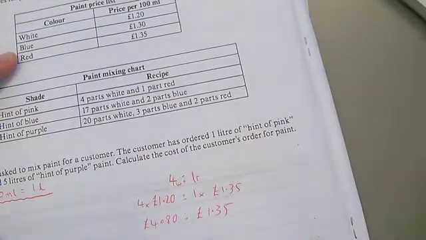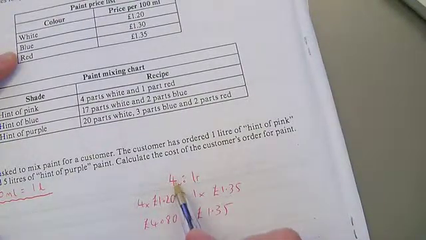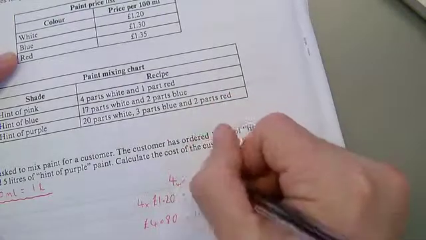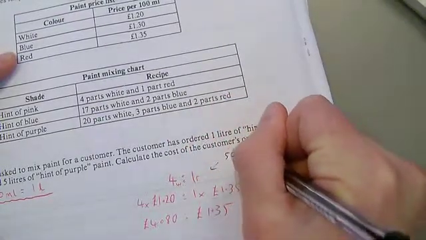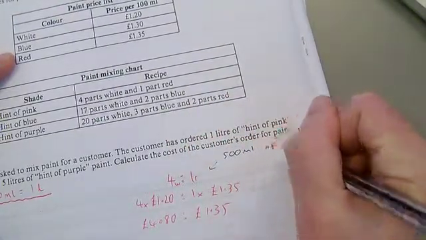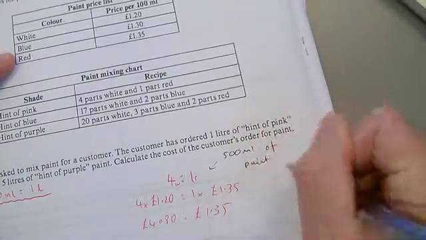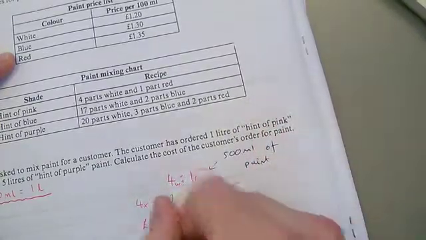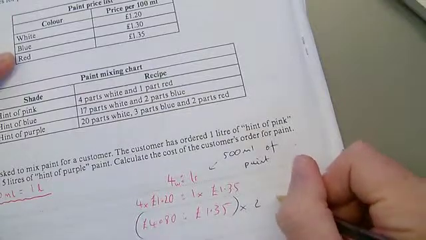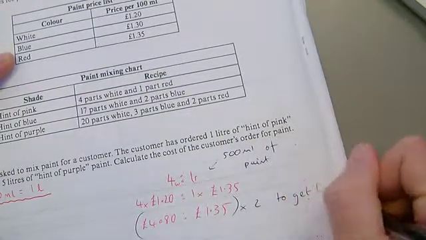However, 400 millilitres out of 100 millilitres. Currently, that's only 500 millilitres of paint. Good. So you need to double everything. So times by 2 to both sides of those to get 1 litre.